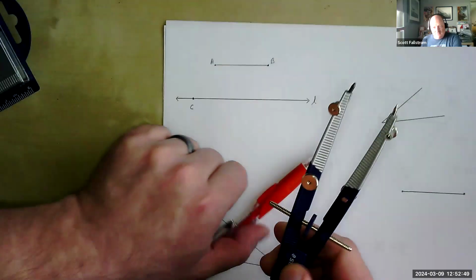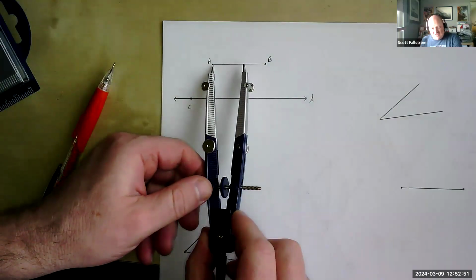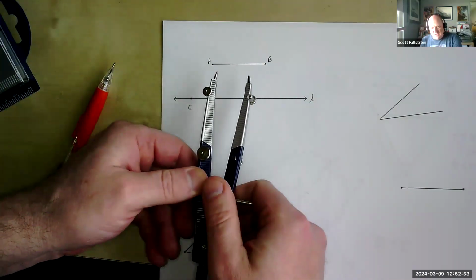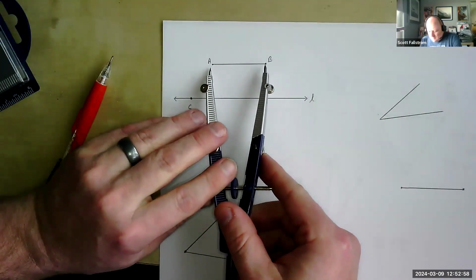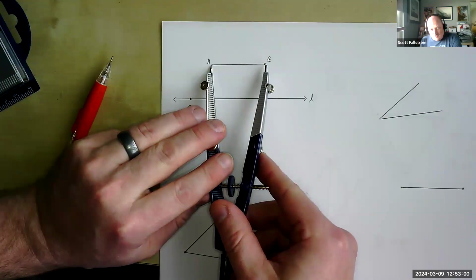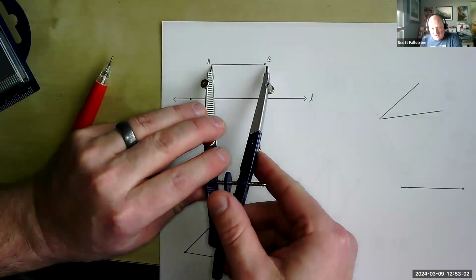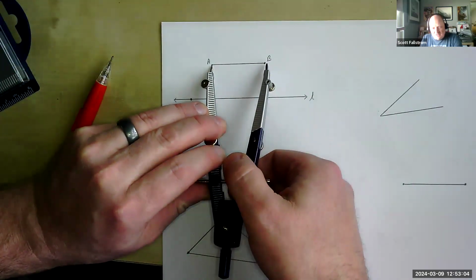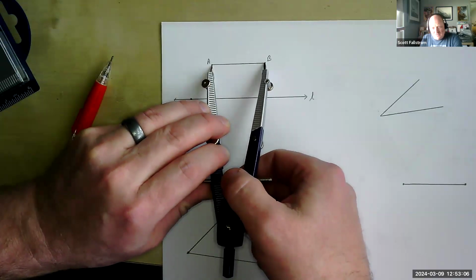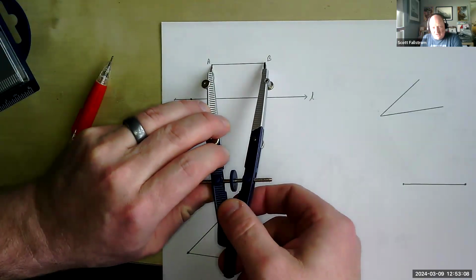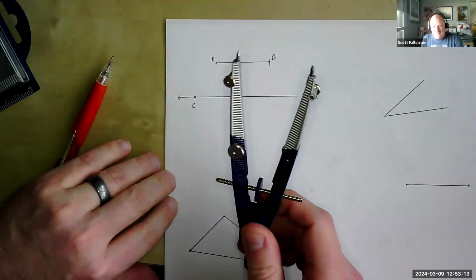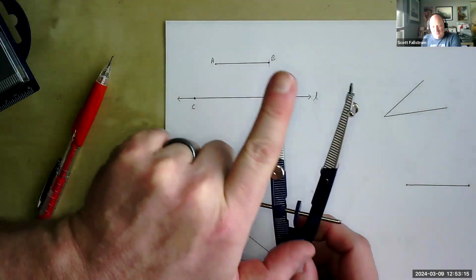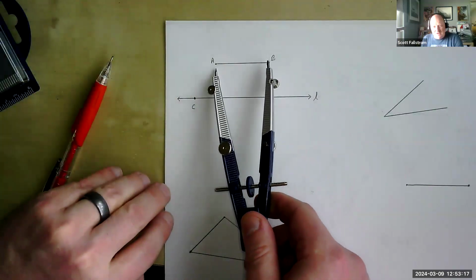Now grab your compass. If you want to capture this length, remember the length is measured between the two points. So extend it out, put the pointy part on one point right here, and then adjust the length using the wheel. That's my recommendation. Use the wheel. And then do a little bit of a turn to make sure. Okay, perfect. This now measures the distance between these two points, that length, AB.